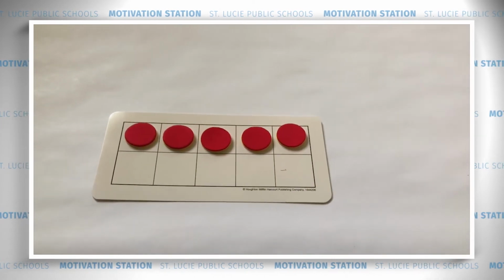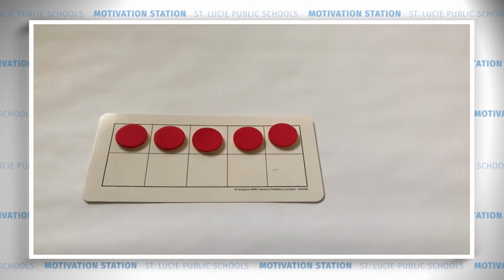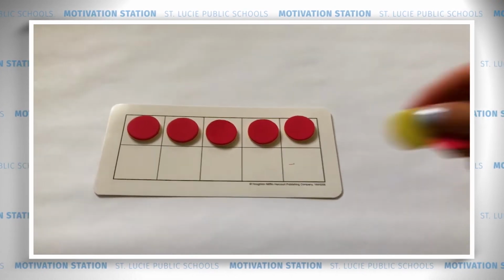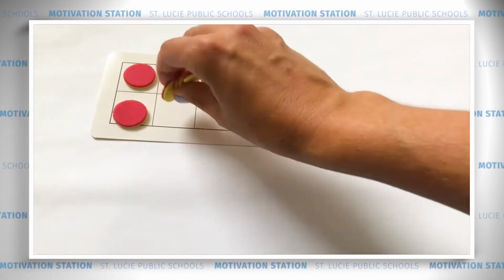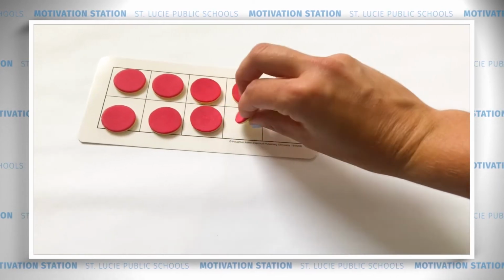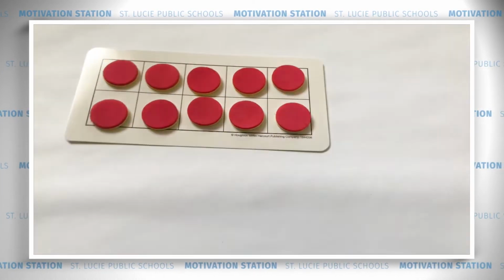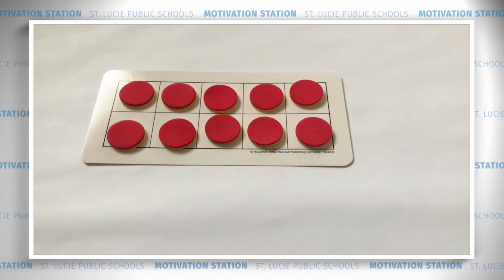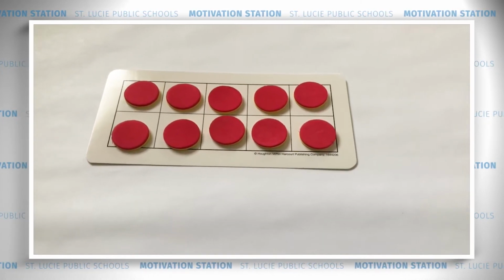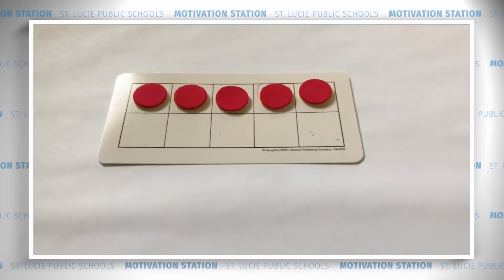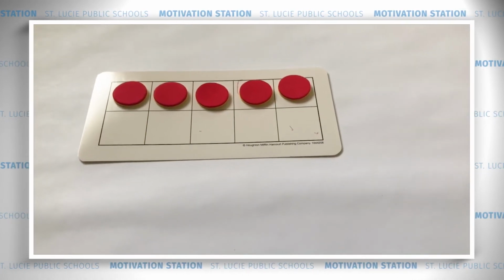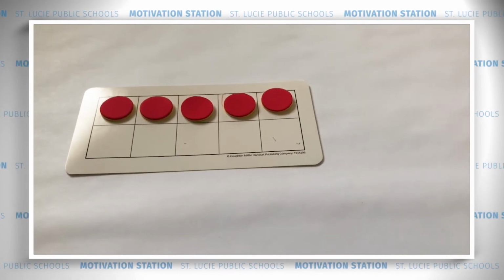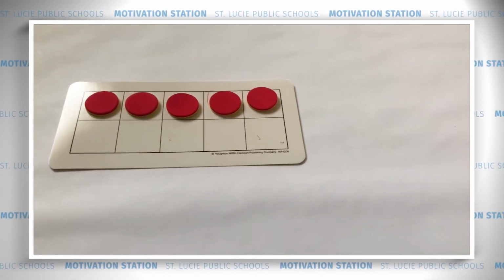Remember, if one row is full, we know there are 5 counters. If both rows are full, like this, we know that there are 10. We don't have to count them one by one. Wow, what a cool trick. So right now I have how many counters? 5. You got it. Now I hope you didn't count because the top row was full, so we didn't have to count. Now I'm going to place one more counter on the 10 frame.